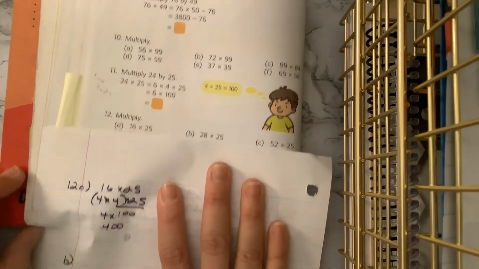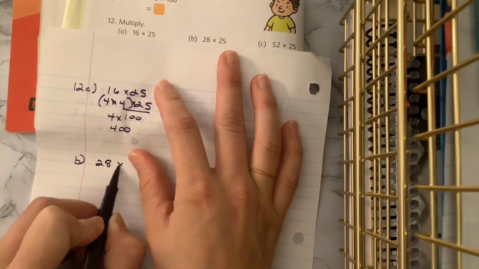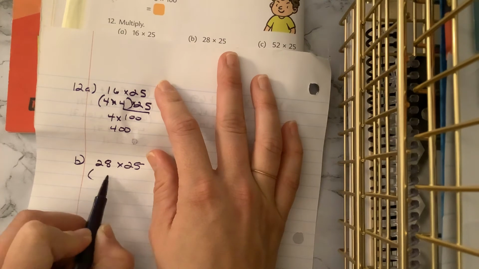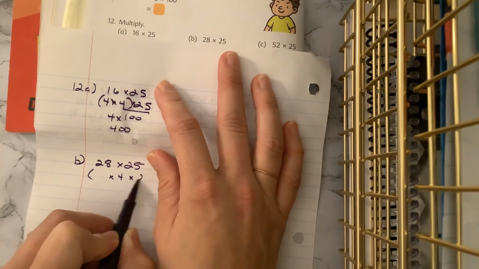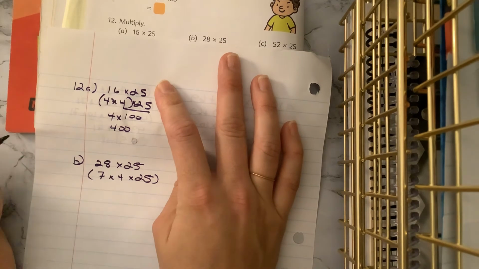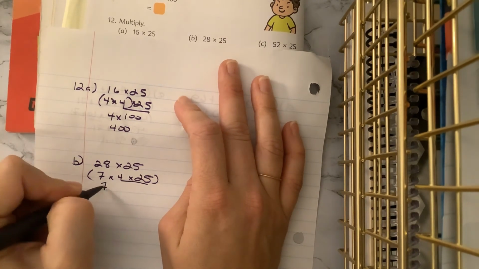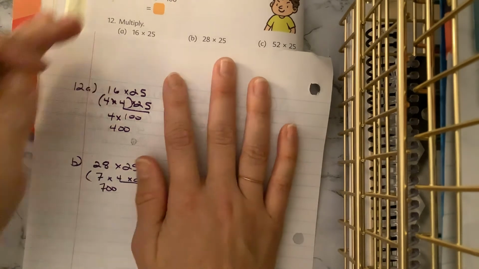Let's try B. Again, we want to find a factor of 28, where one of its factors is 4. So 4 times what is 28? 4 times 7. Now we know 4 times 25 is 100. 7 times 100 is 700.